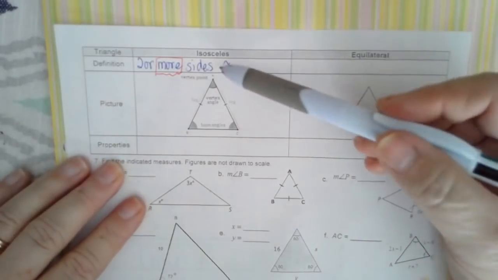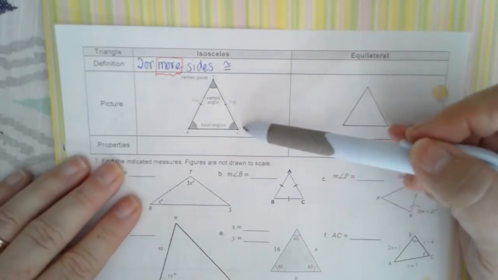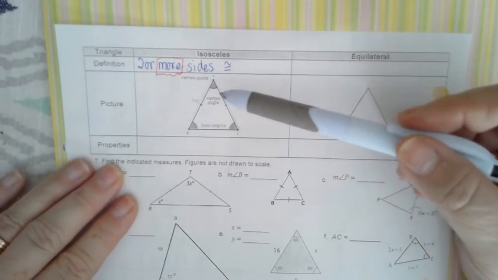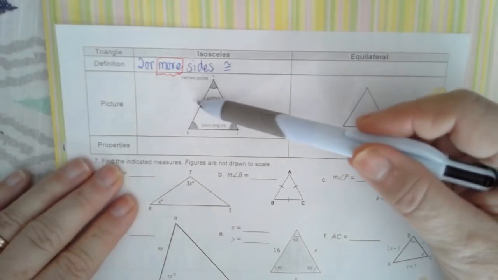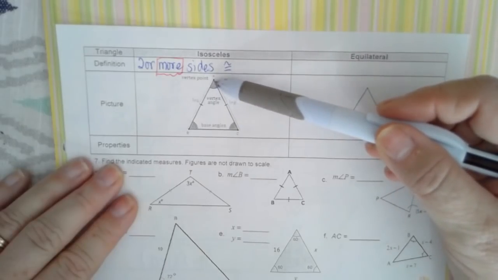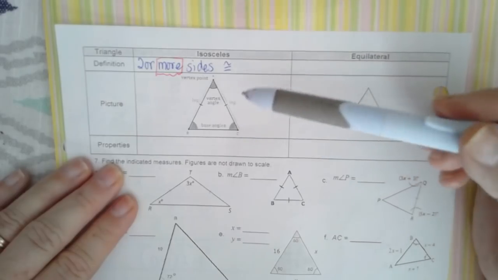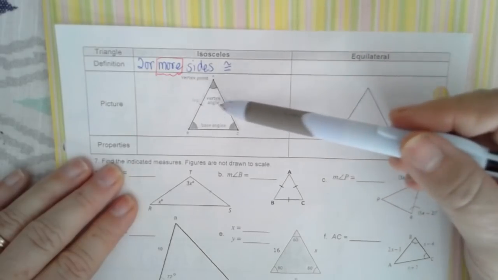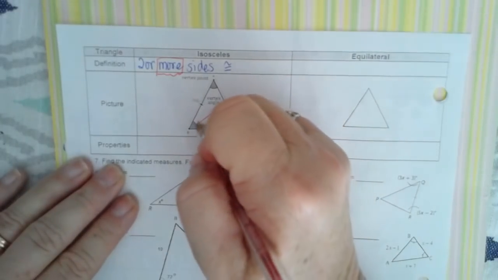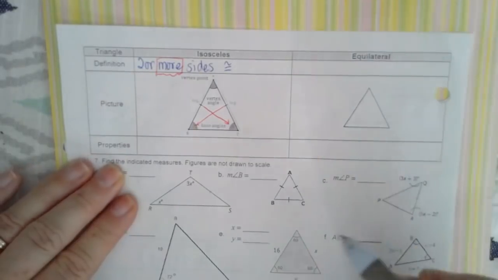So if we go to this right here and we're looking at the picture, we only see 2, but all 3 of them could be congruent and still be considered an isosceles. Now, when you're looking at this, you're looking at the 2 sides that are congruent. The angle between them is called the vertex angle. The other 2 angles are called the base angles. Now, if these 2 sides are congruent, then basically the angles across from them are also congruent.